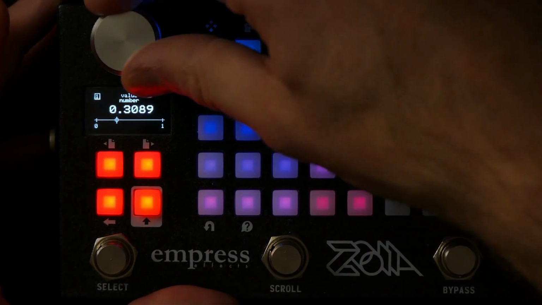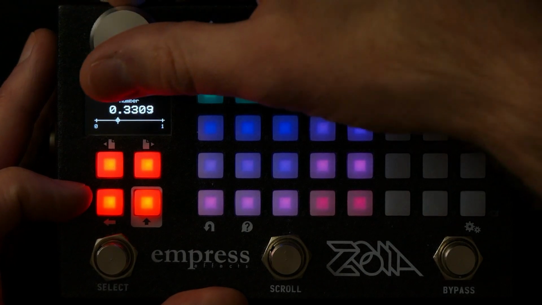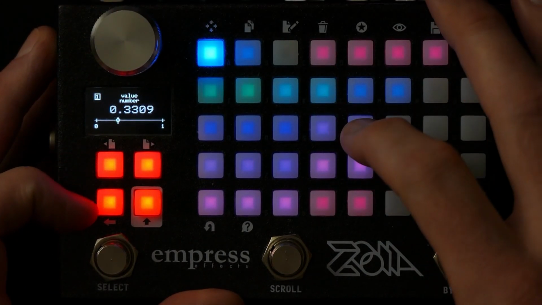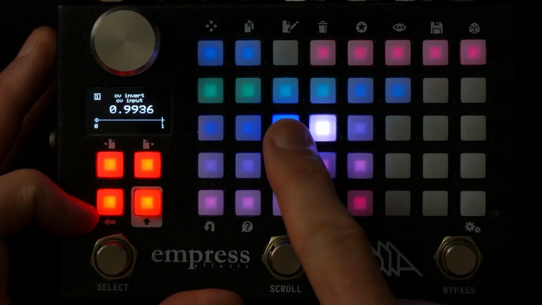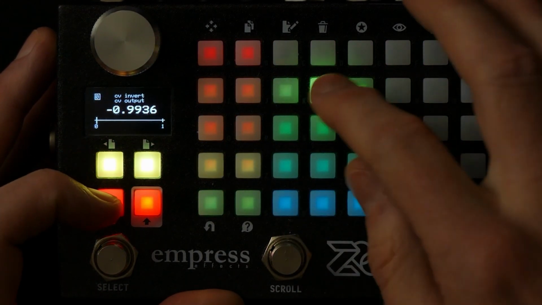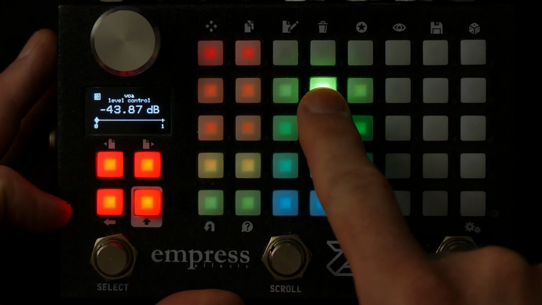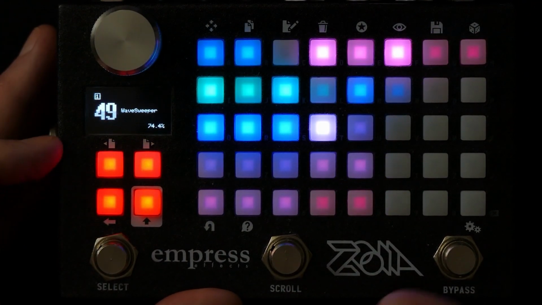So if you now move it even further towards the breakoff point, so we go to 3, 3, then we see that the output here from the multiplier is 0.9936, and the sine wave is down to minus 43, and the triangle is up to minus 0.06 dB.